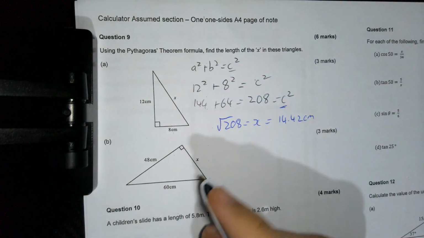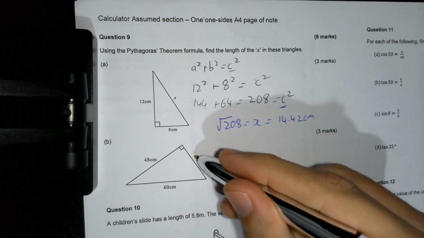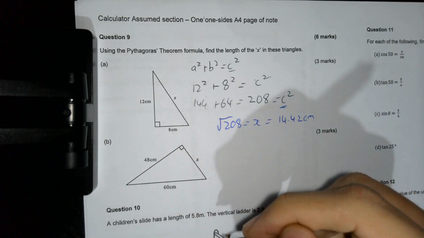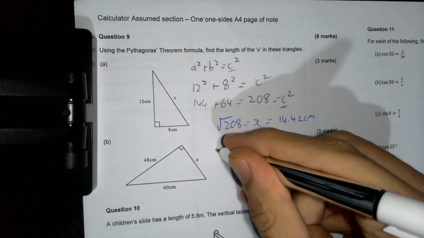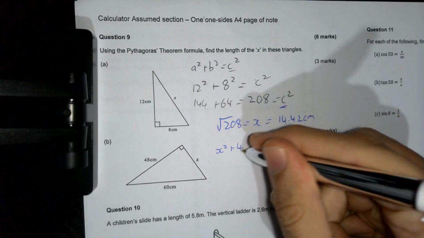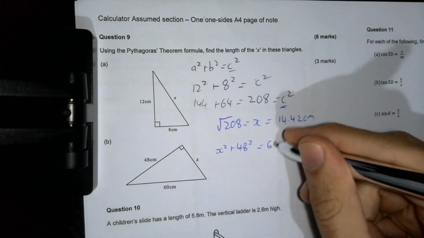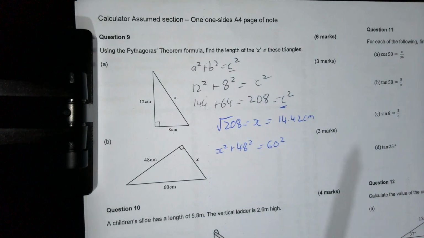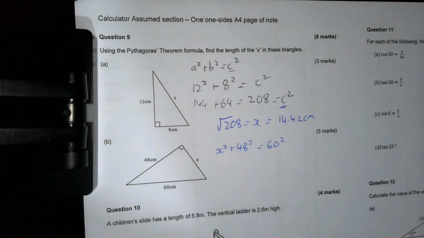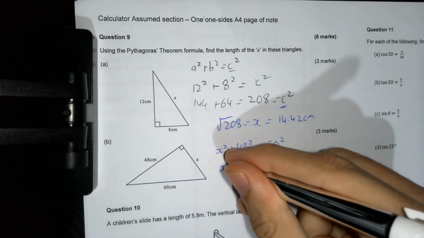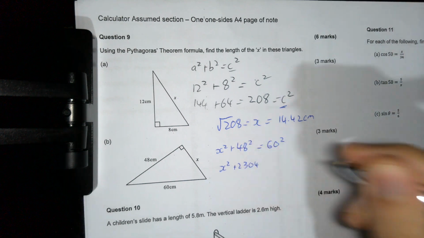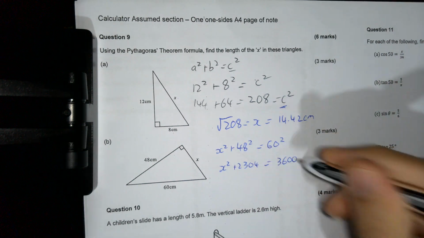All right, the next one. You've got 60, you've got x, and you've got 48. The hypotenuse is opposite the right angle, so it's this one. So I will have x squared plus 48 squared equals 60 squared. This time I'm not solving for the hypotenuse, I'm trying to do one of the shorter sides. So 48 squared, I don't know my 48 times tables. 2,304. 60 squared is 3,600.